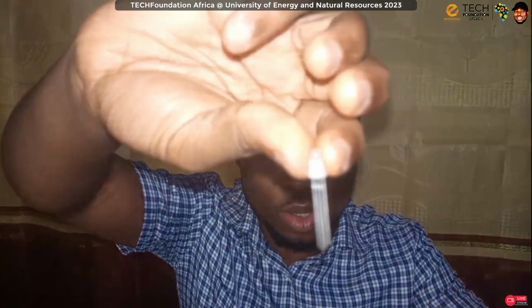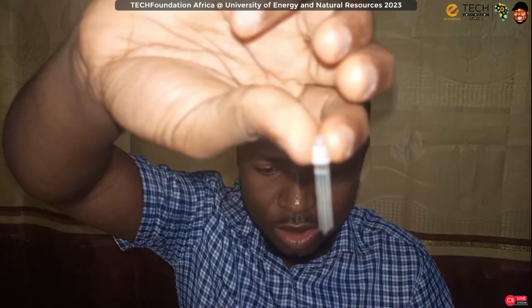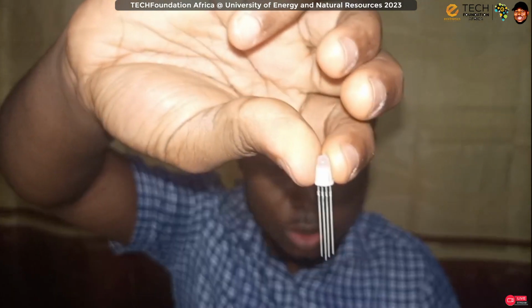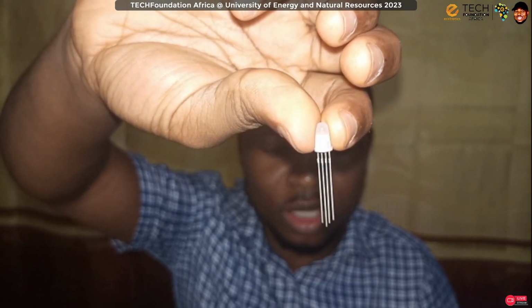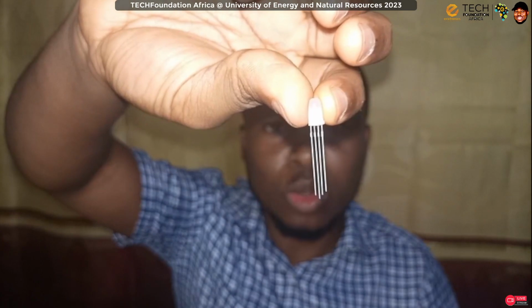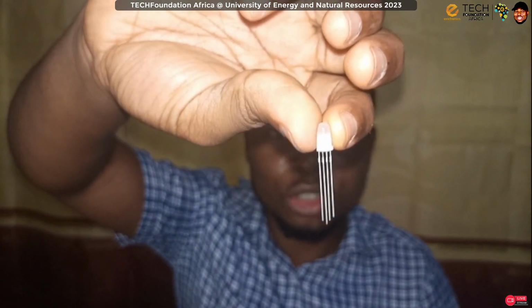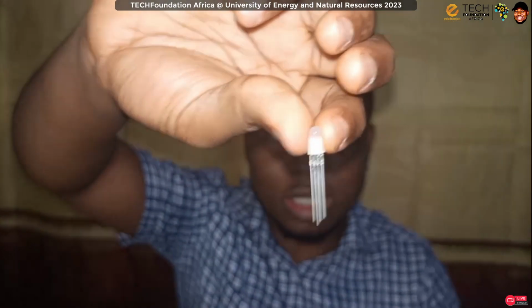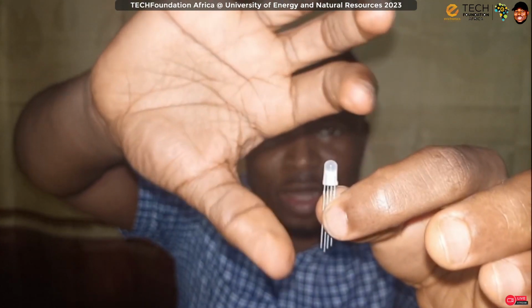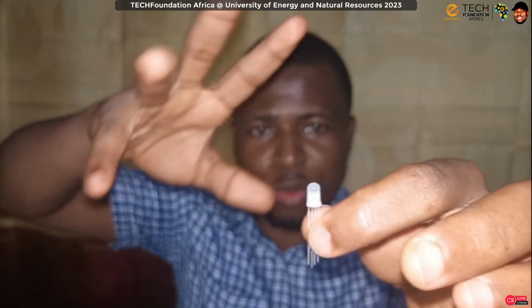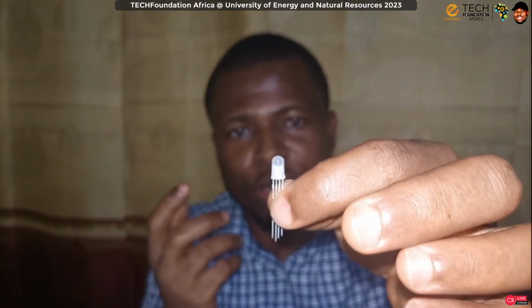I have another kind of LED here. I can see that this one has 3 terminals. Let me see if I can zoom in. Yeah, you can see it has 4 terminals, right? This is called an RGB LED, red, green, blue LED. This single LED can give the three primary lights, red, green, and blue.